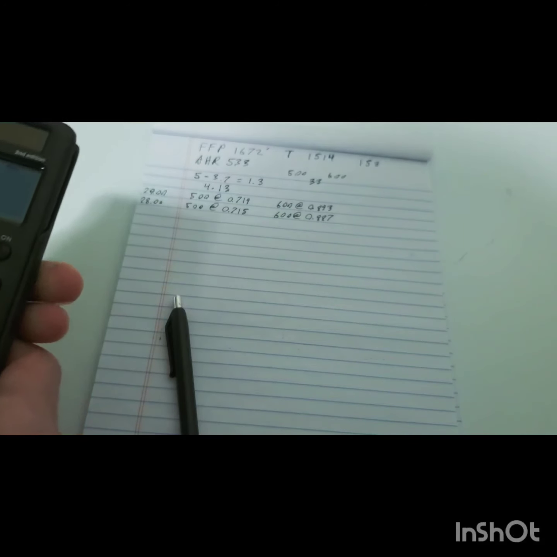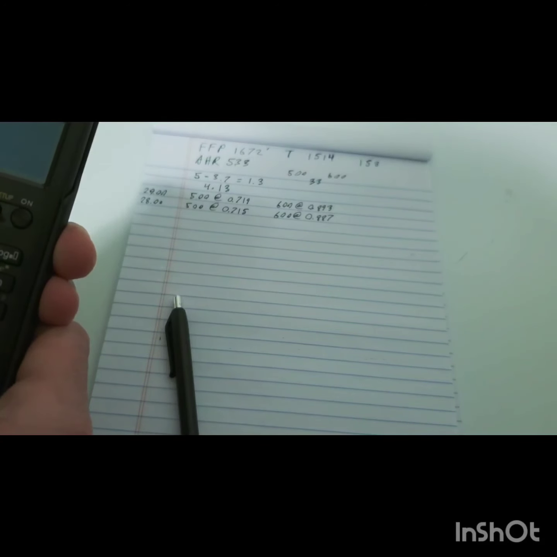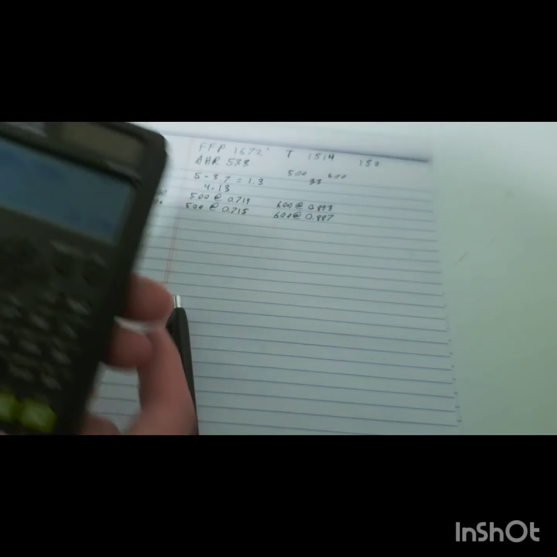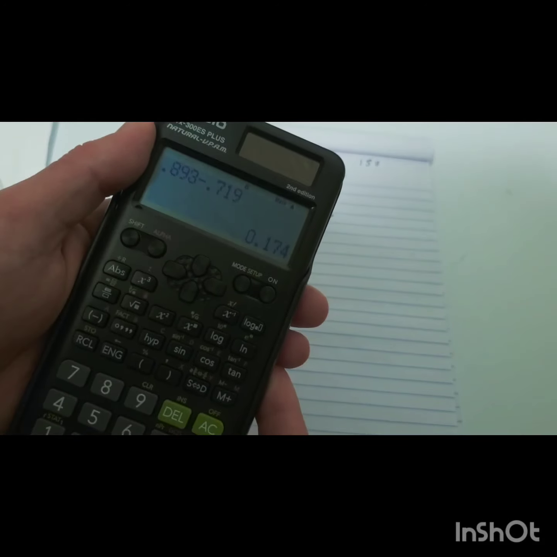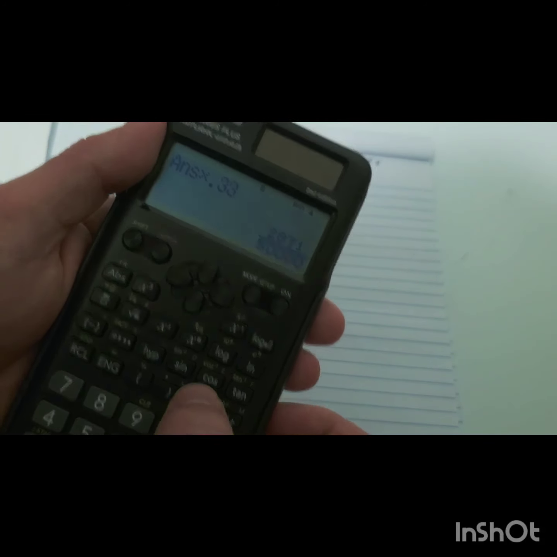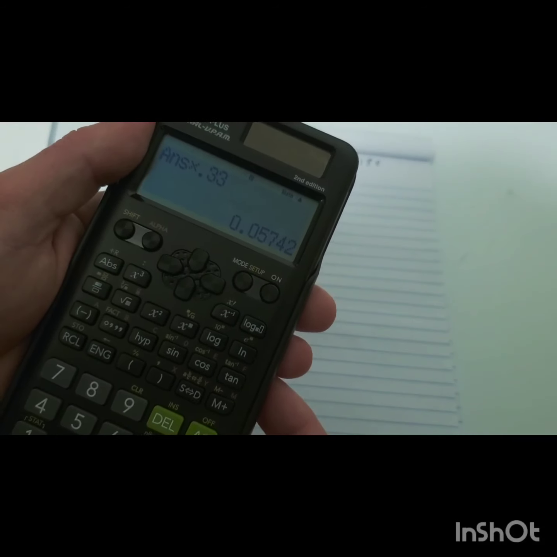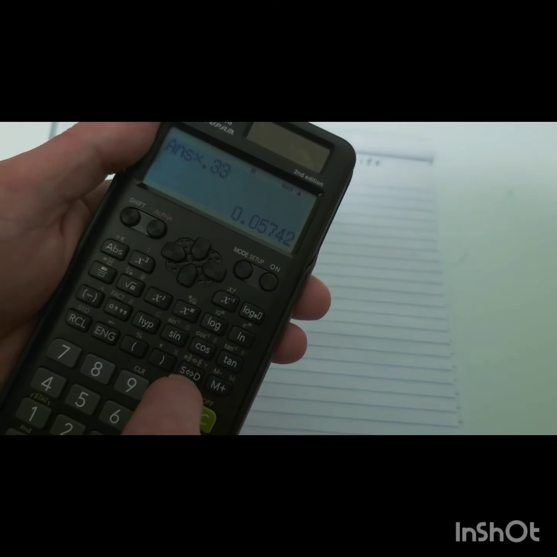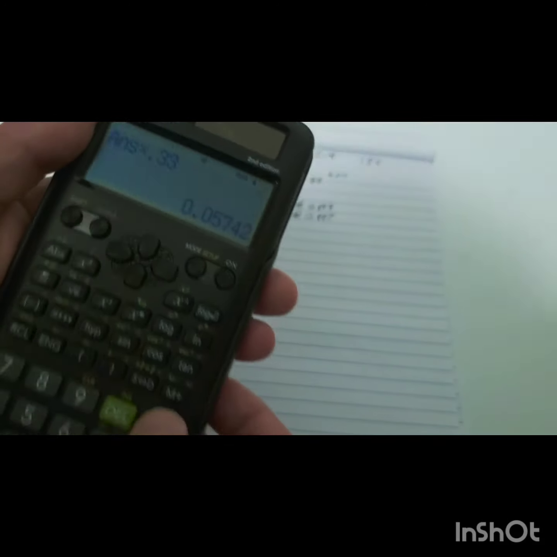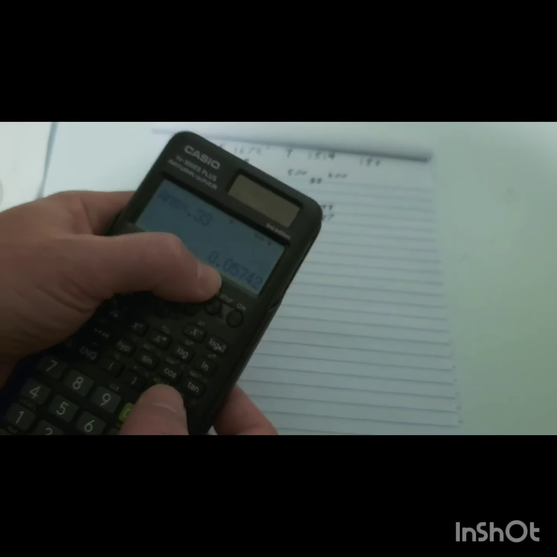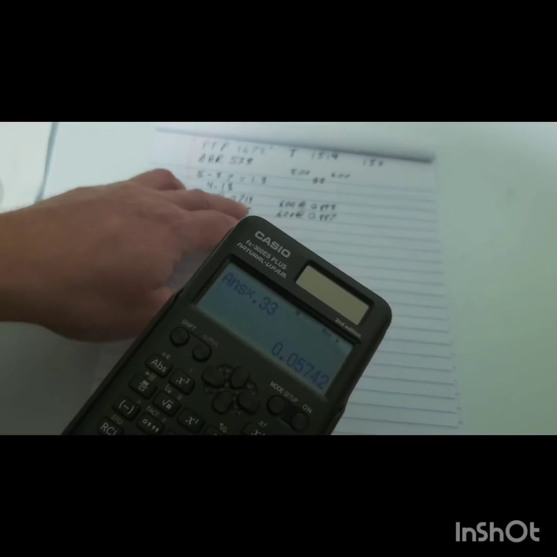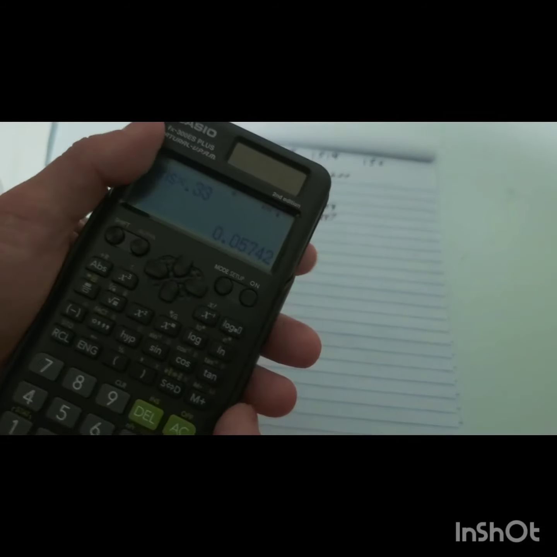All right, we've got 0.893 minus 0.719 equals some crazy number, and then we're going to multiply that again by 0.33 equals another crazy number. So we're going to add this back to our short range, our 500 yard time of flight.